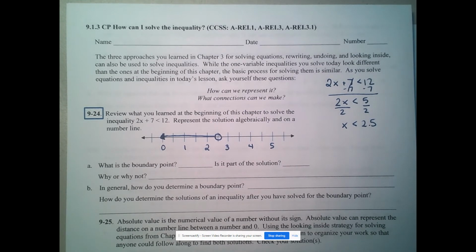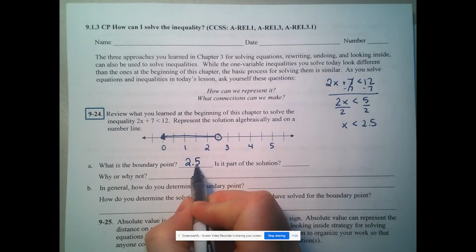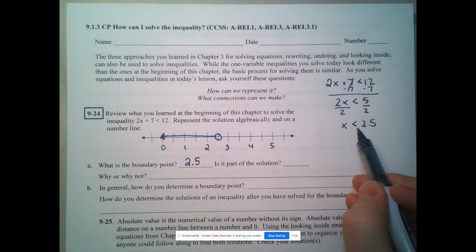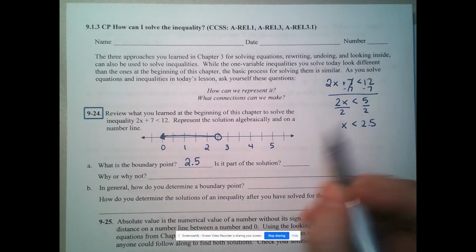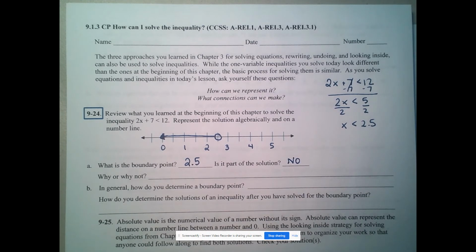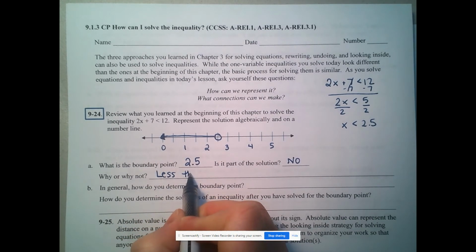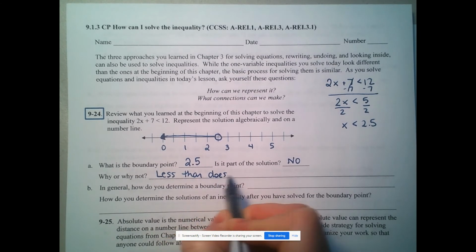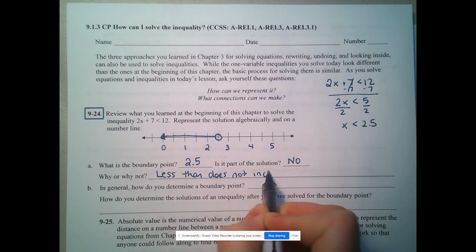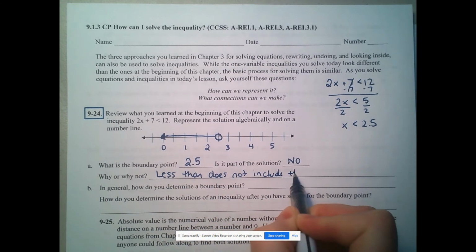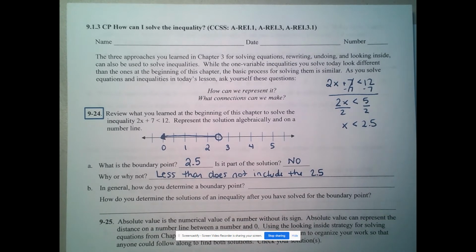First, it says, what is the boundary point? Well, the boundary point is 2.5. That is the number that we put our circle around. Is it part of the solution? Because it was less than, we drew an open circle, which meant that no, the 2.5 is not part of the solution. Less than does not include the 2.5.